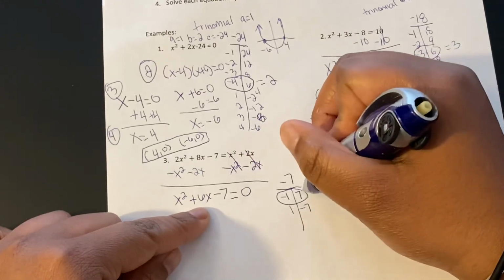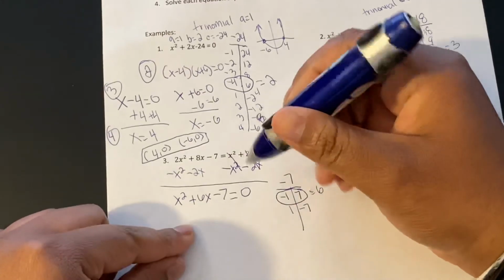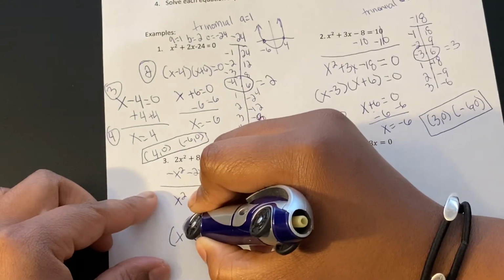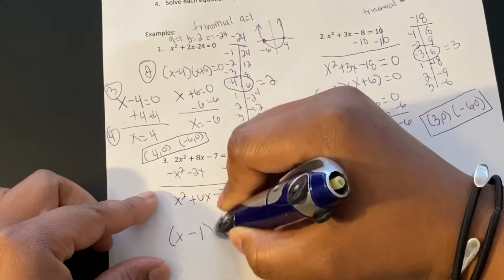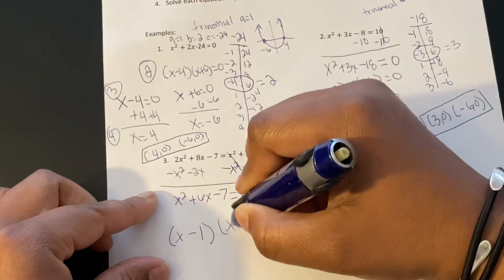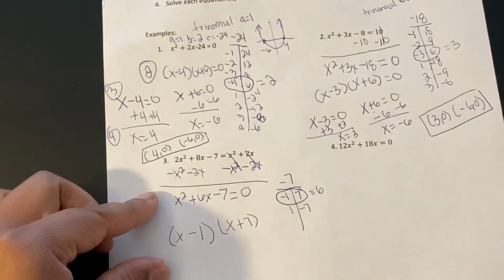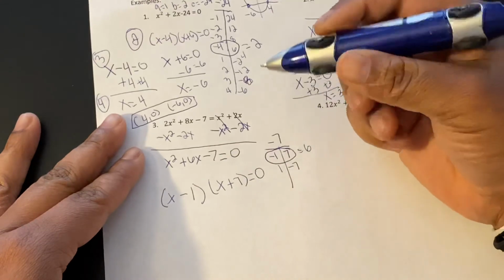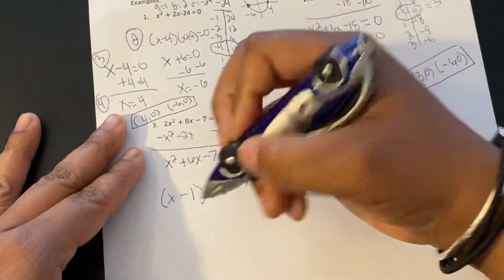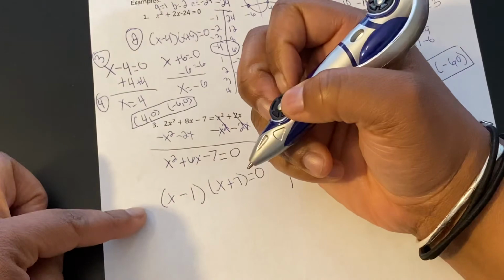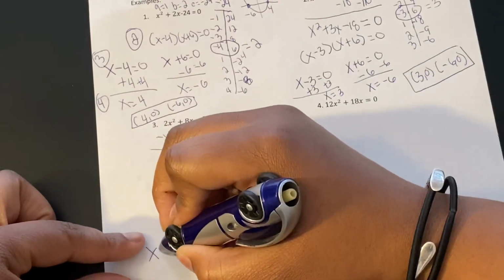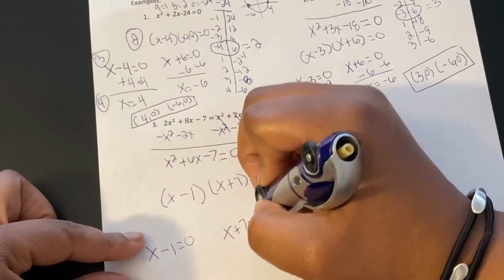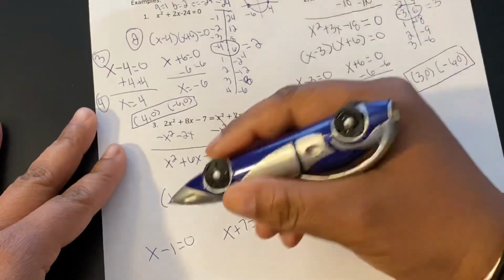It's -1 plus 7. So now I'm going to write out my factors as x minus 1 and x plus 7 equals 0. Don't forget your equals 0. Now to do my step 3, I'm going to set both of those equal to 0. x minus 1 equals 0. x plus 7 equals 0. Step 4 says solve for x.